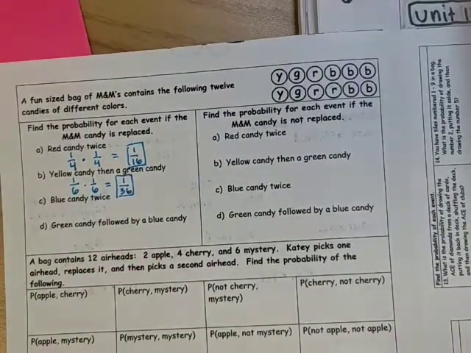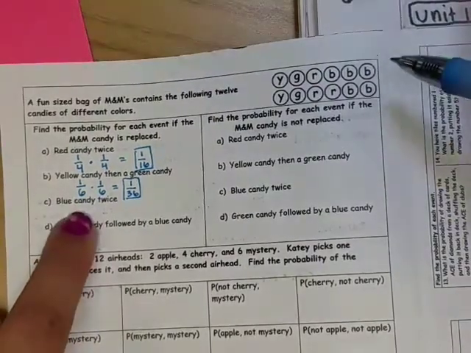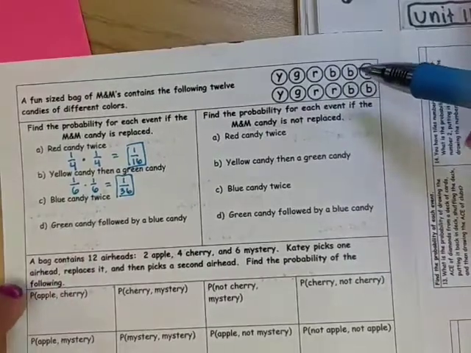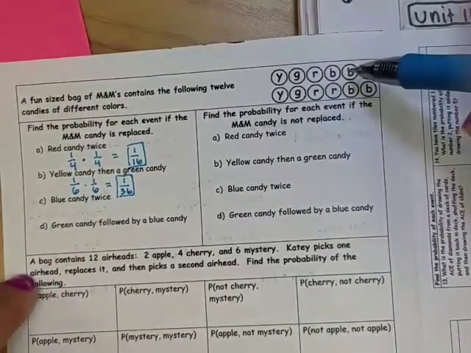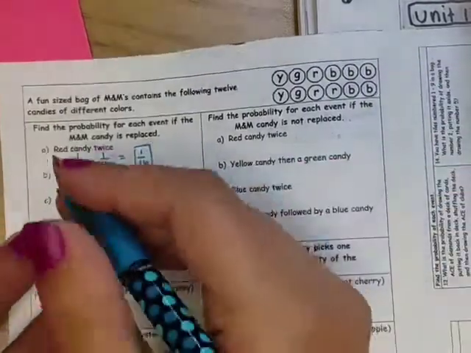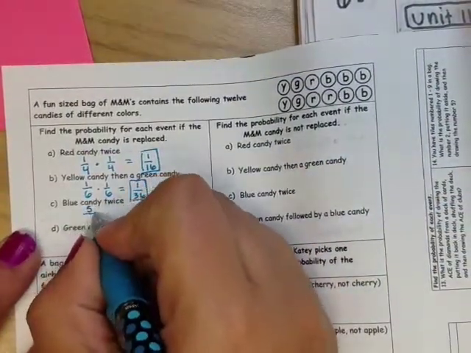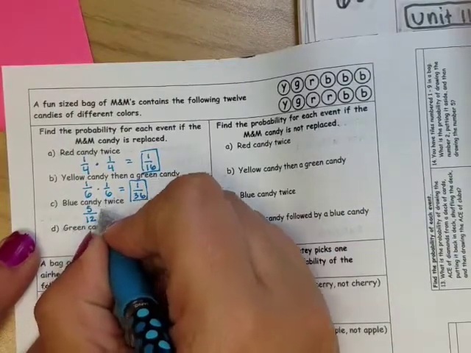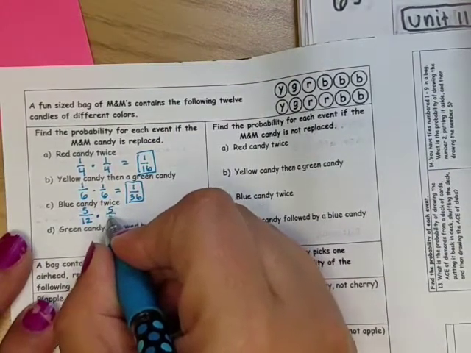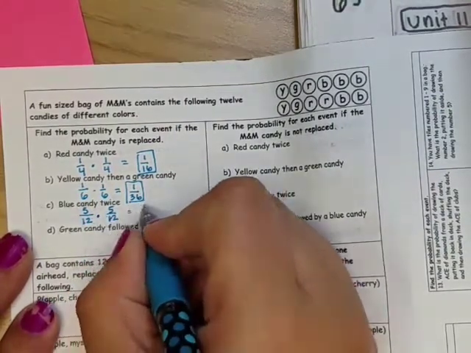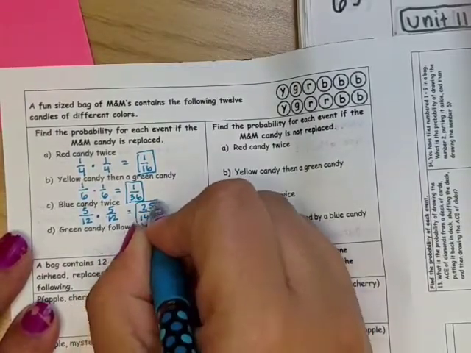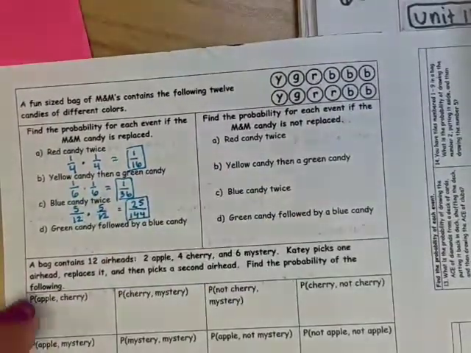And then what's the chance of pulling a blue twice? Well, I have 4 blue out of 12. Well, hold on. 5 blue, I'm sorry. 1, 2, 3, 4, 5. 5 blue out of 12. I can't reduce that fraction, so I'm just going to leave it as 5/12. I replace it, and so it's still a 5/12 chance, which is a 25 out of 144 chance that I have to pick that.